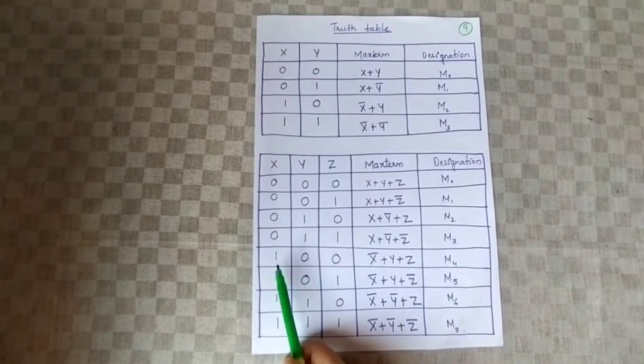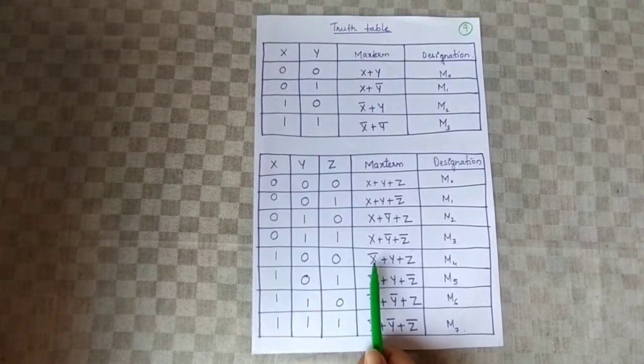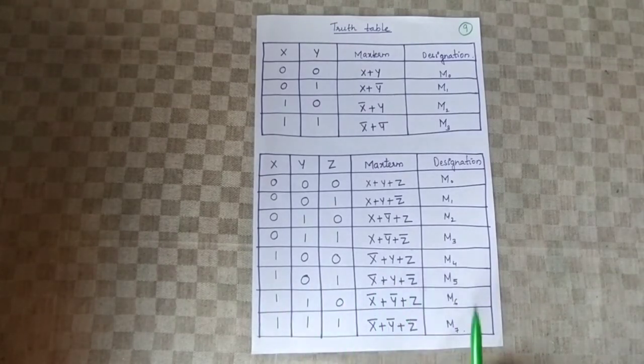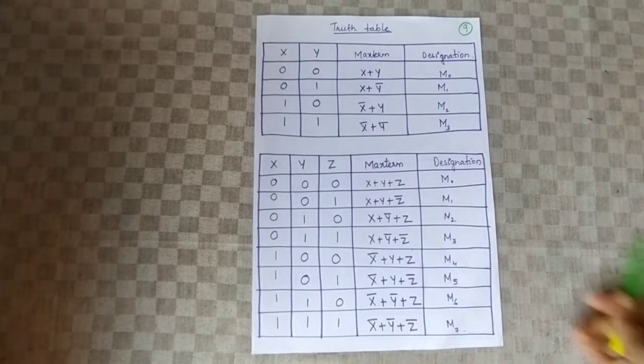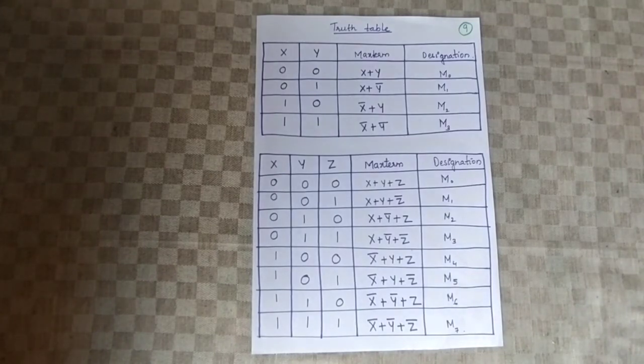1, 0, 0, since it is holding 1, it becomes the complemented form, x complement plus y plus z, M4. 1, 0, 1, so it will be x complement plus y plus z complement, M5. Next 1, 1, 0, x complement plus y complement plus z, M6. 1, 1, 1, since all 3 are holding the value 1, we get the complemented form only, x complement plus y complement plus z complement, as M7. So this is about the truth tables, how we are going to draw them for Maxterms.